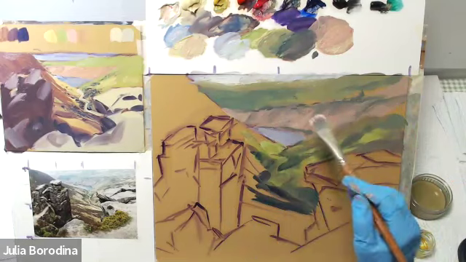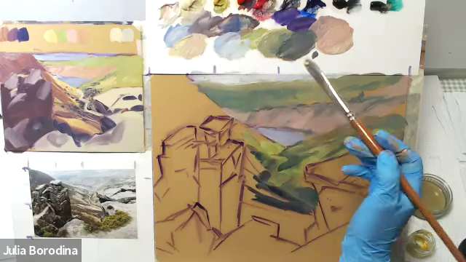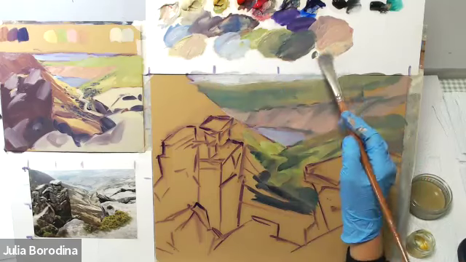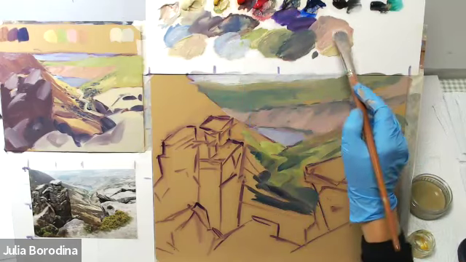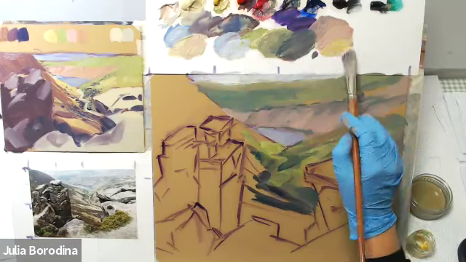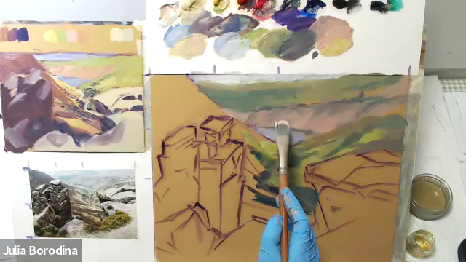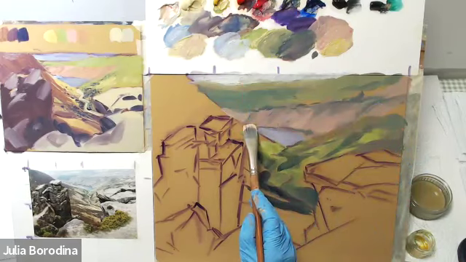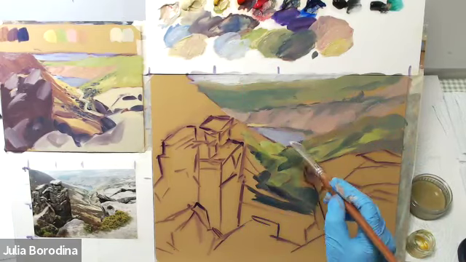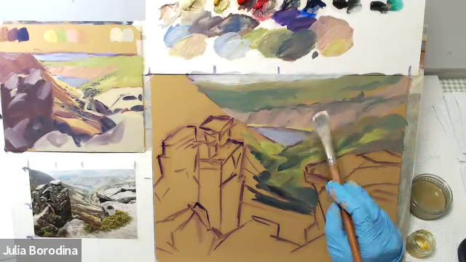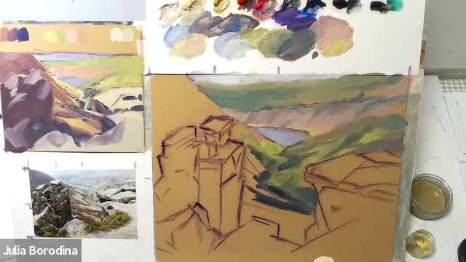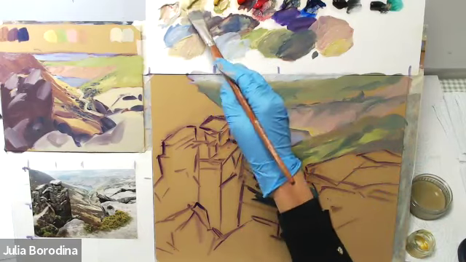And I also want to have a little extra light. Might be just fresh buff titanium, maybe buff titanium and ochre. We'll come to that. And partially identifying the path, partially identifying the flatter surfaces of that part of the valley, just gives me some extra light.